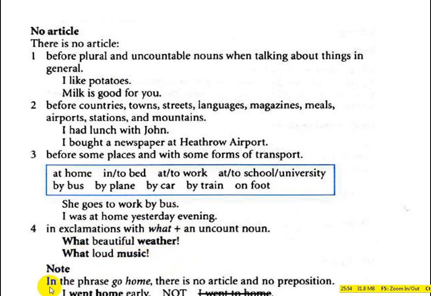In the phrase go home there is no article and no preposition, because some students add an article or a preposition with the phrase go home. For example, I went home early. You can see there is no article and no preposition.